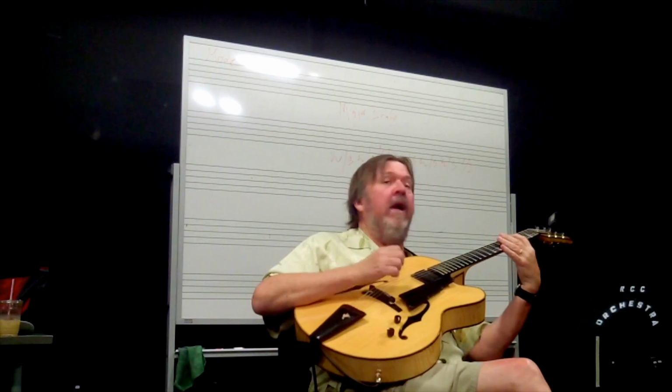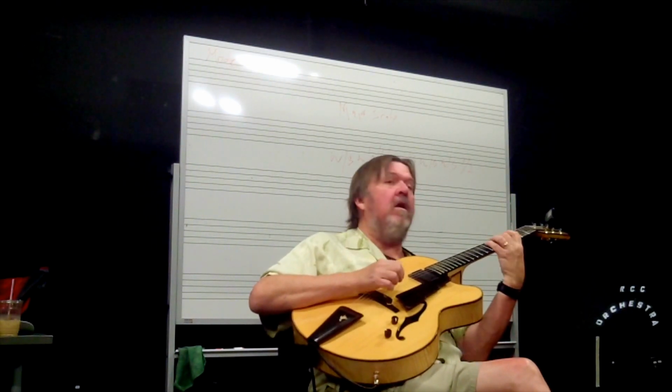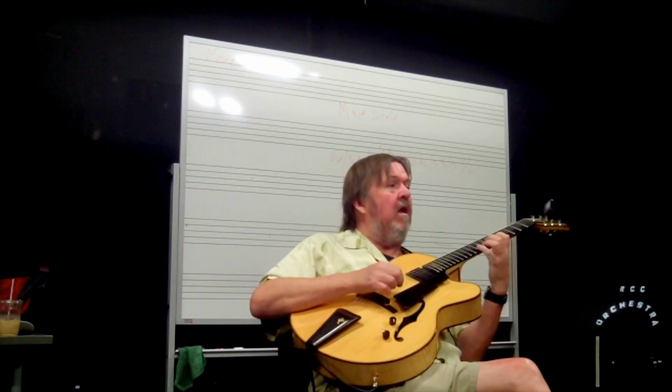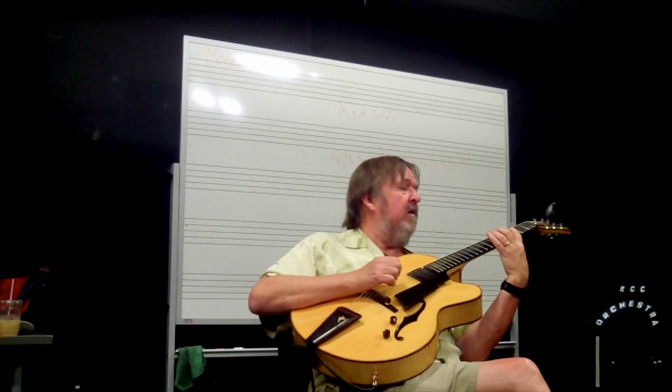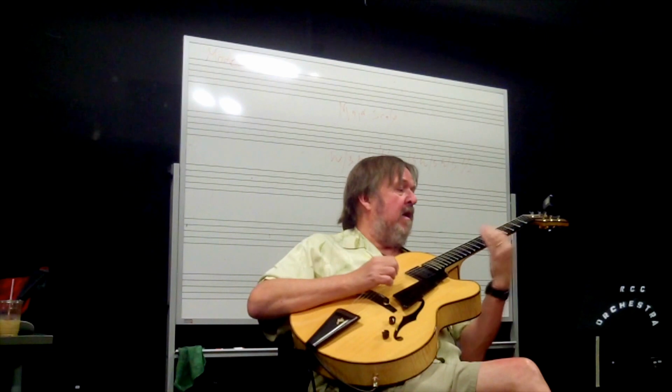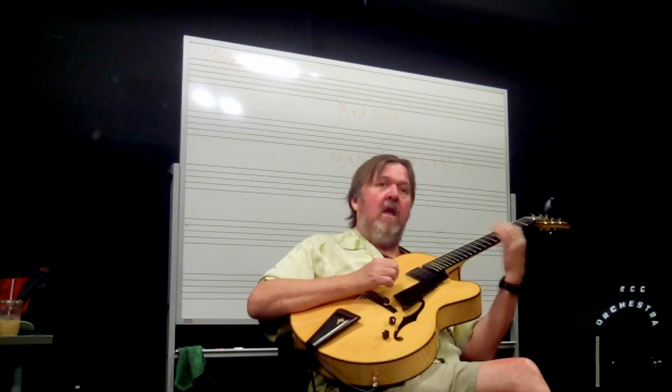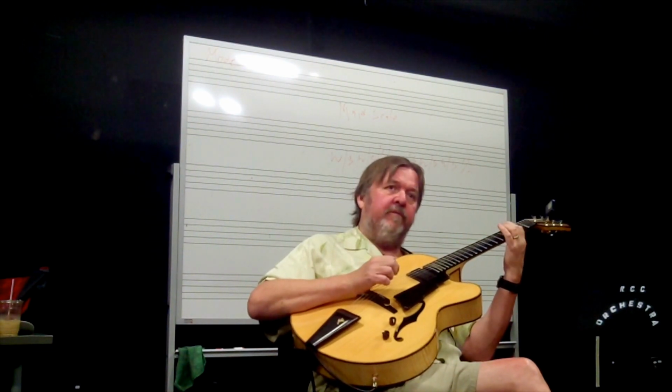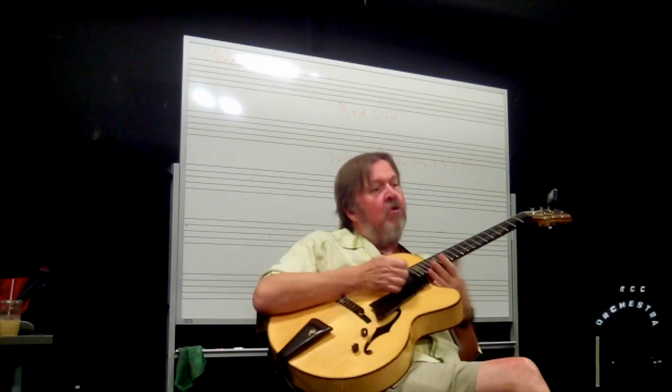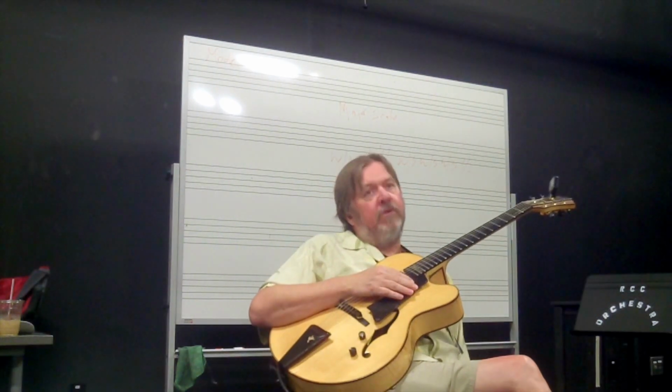Whole tone is another one. Again, it's all whole steps. And they're great to practice just as a technical practice. And you can do them up the neck. So those are examples of symmetrical scales that fall outside of the modal thing.